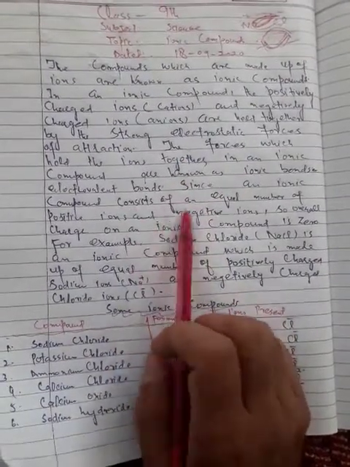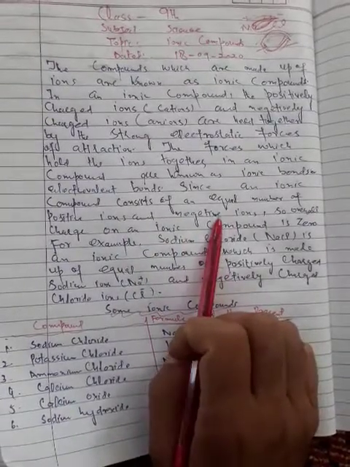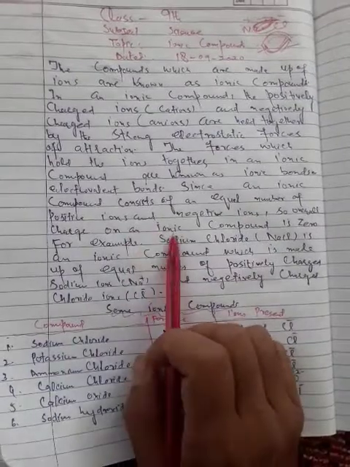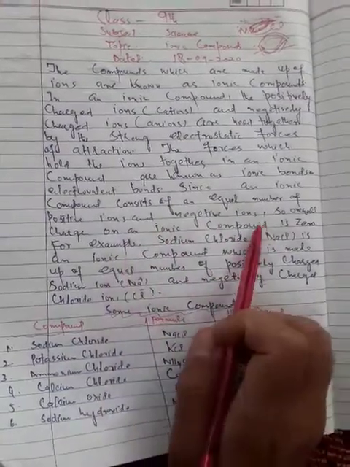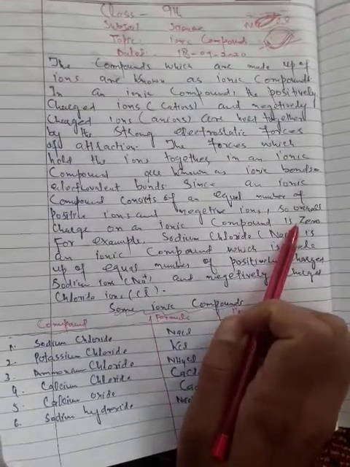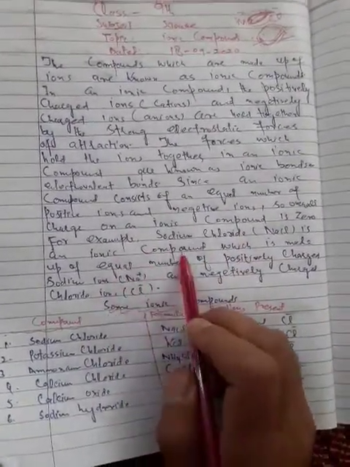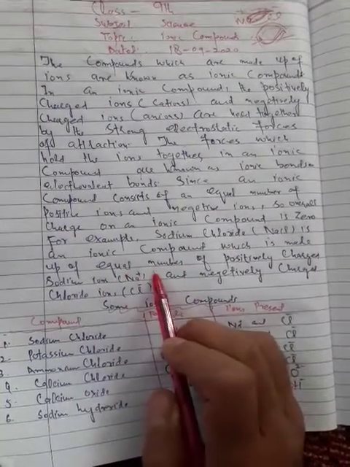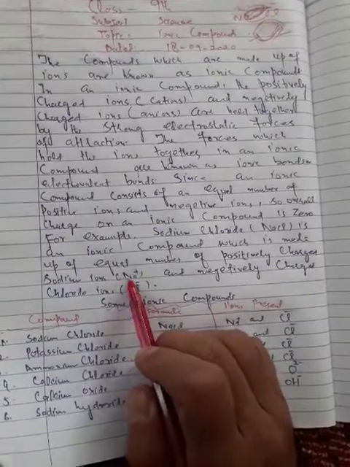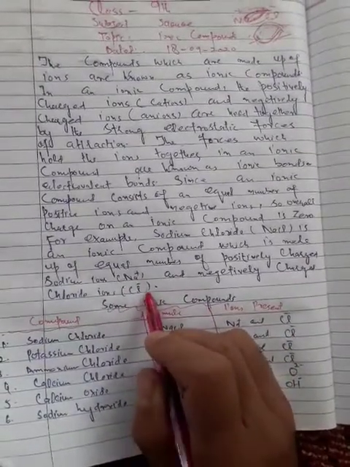Since an ionic compound consists of an equal number of positive ions and negative ions, the overall charge on an ionic compound is zero. For example, sodium chloride is an ionic compound, made up of an equal number of positively charged sodium ions, Na positive, and negatively charged chloride ions, Cl negative.